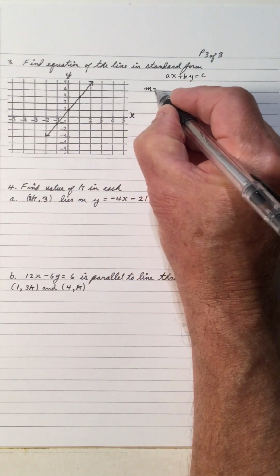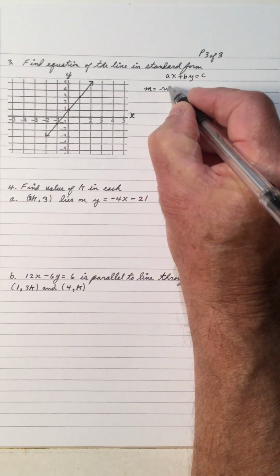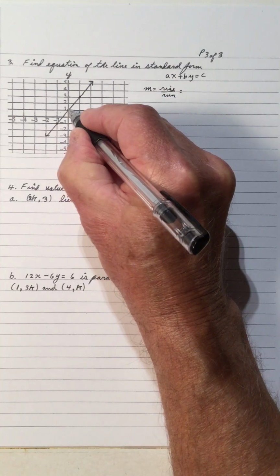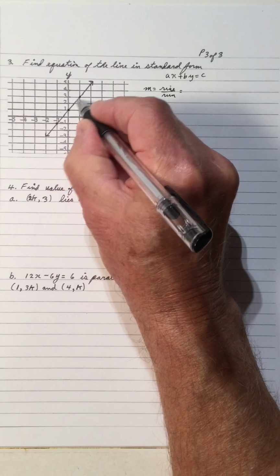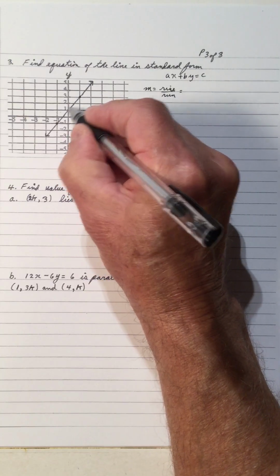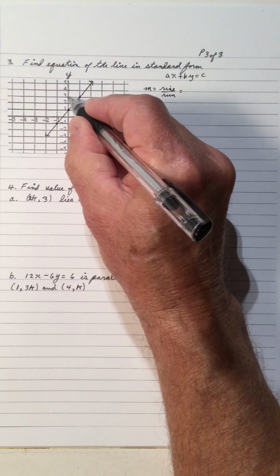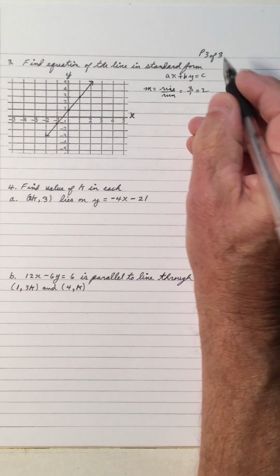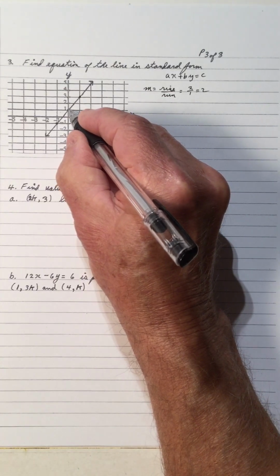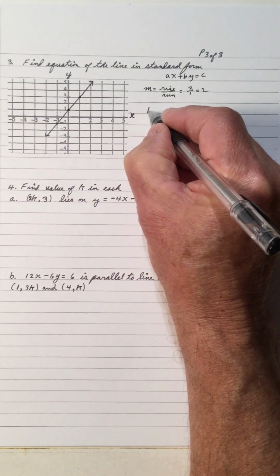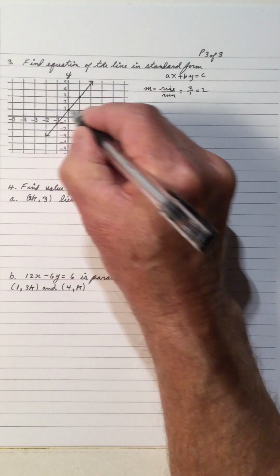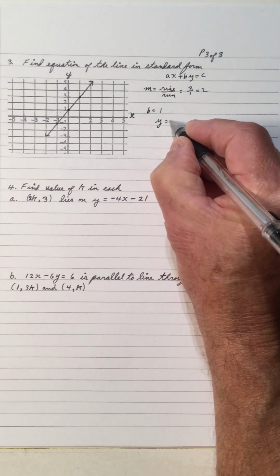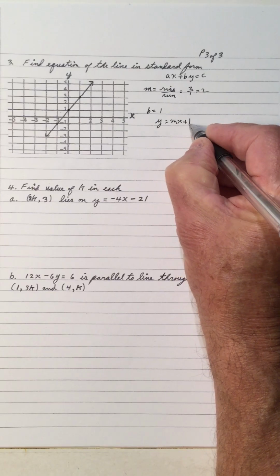So the slope from the graph is rise over run. If you take this point here, go from this point to this point, you're rising 2 and running 1. So that's 2 over 1, or 2. And notice it has a y-intercept. b is the y-intercept of 1. So the equation is y equals mx plus b.